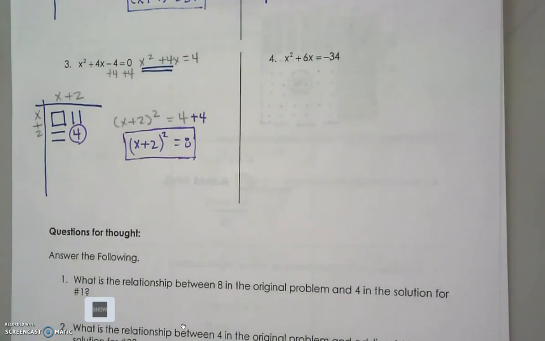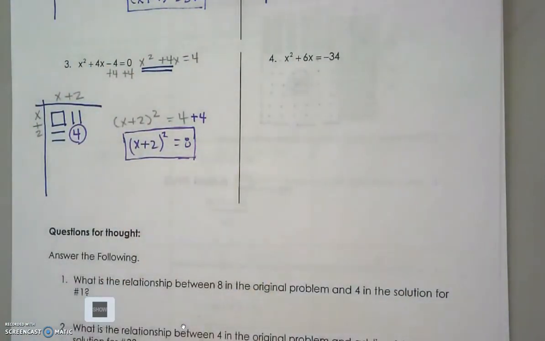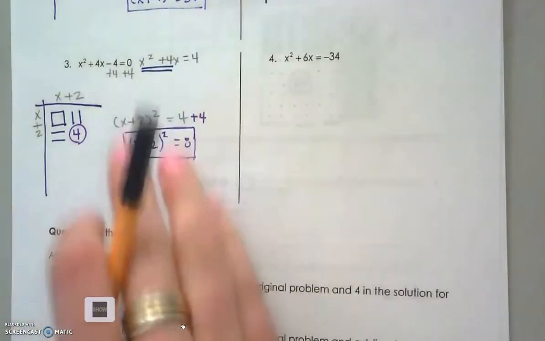I encourage you to try to practice the next page using this area model before you complete the video for example number 4. The answers to the next page are also on the blog so that you may check to see if you have these steps correct.